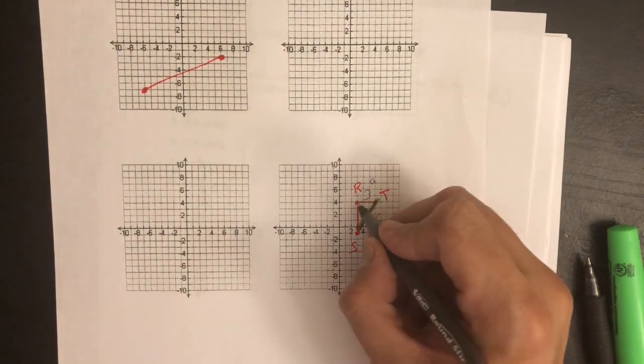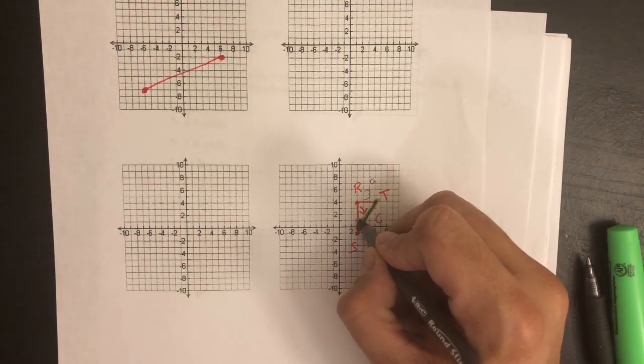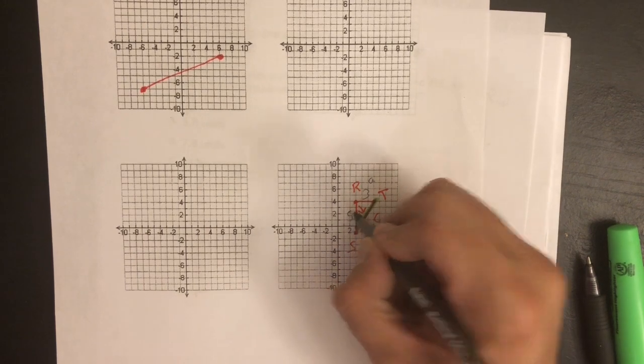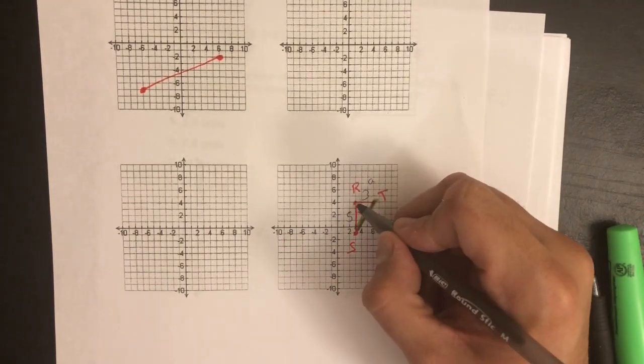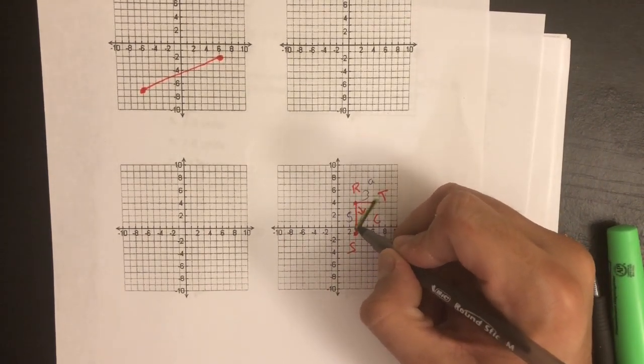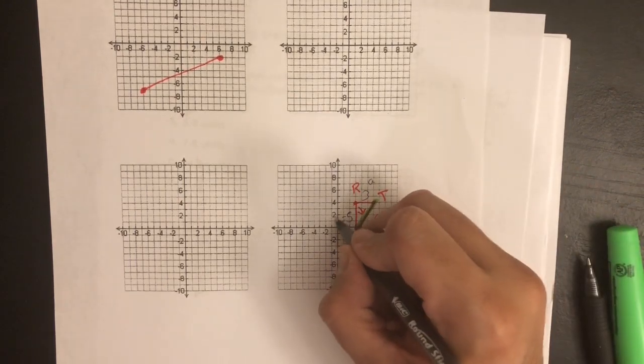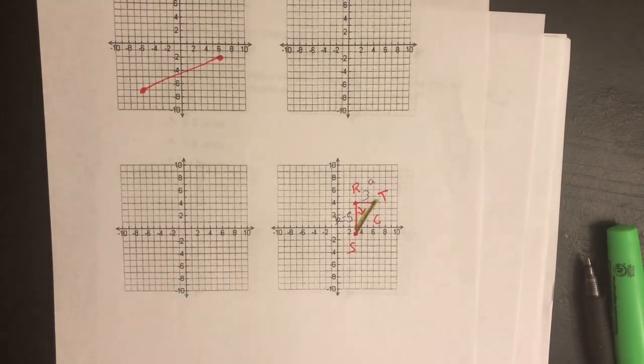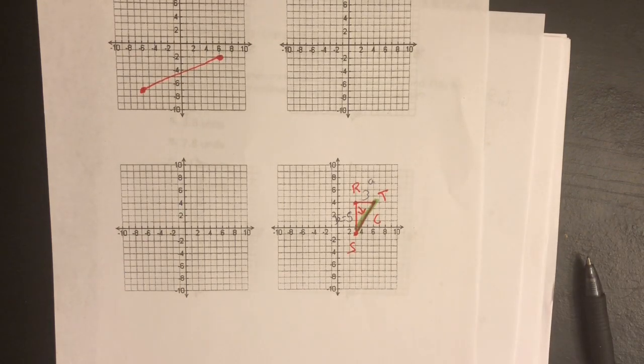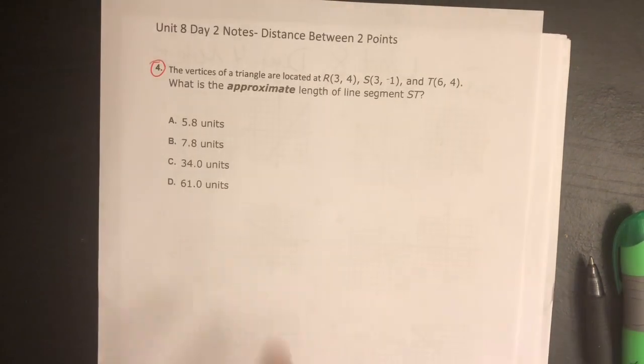And then from R to S is 5. Let me double check that. 1, 2, 3, 4, 5. And that's going to be the letter B. Now using my theorem, I'm going to find that missing side. I'm going to take this triangle and copy it over here so I can have some space to work it out.